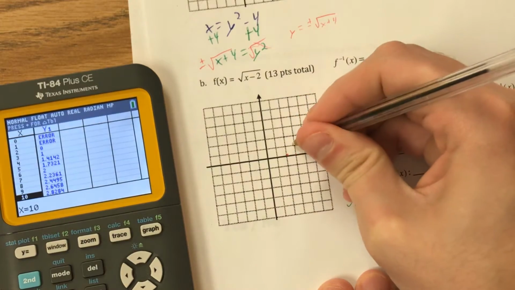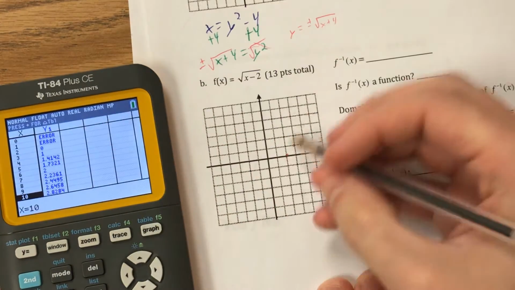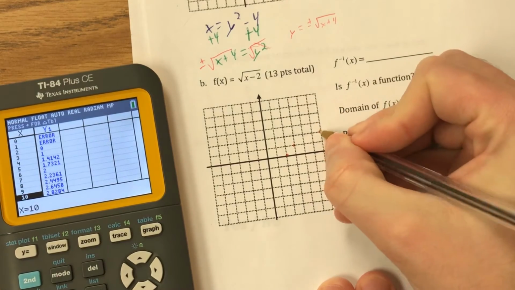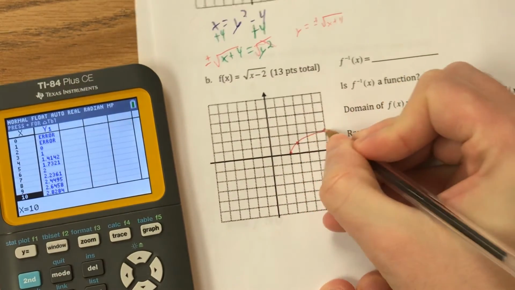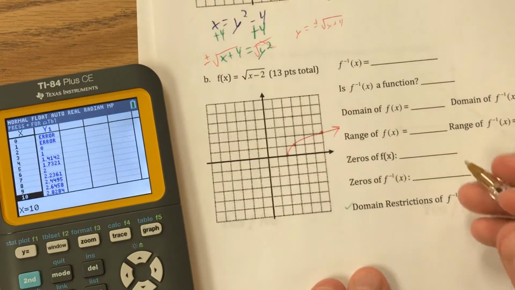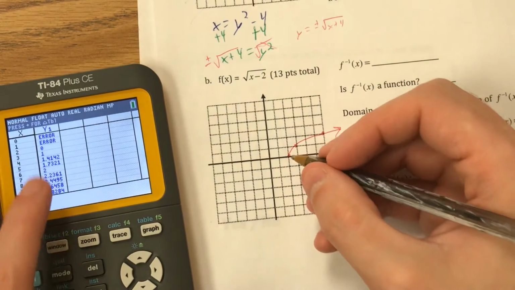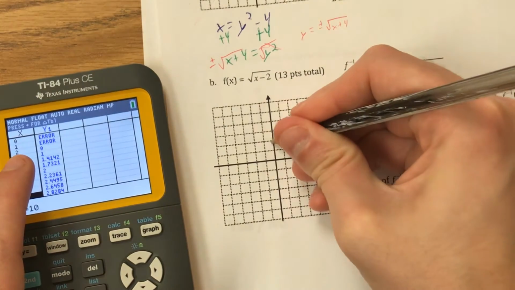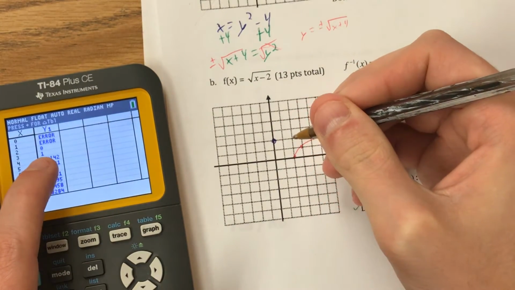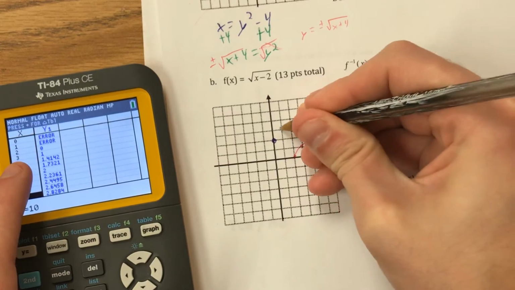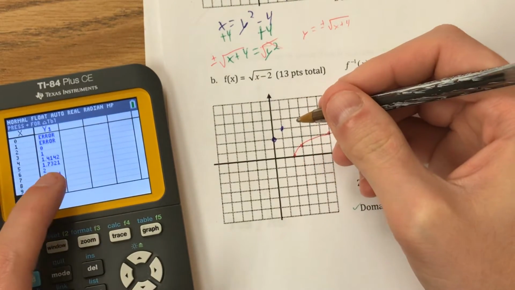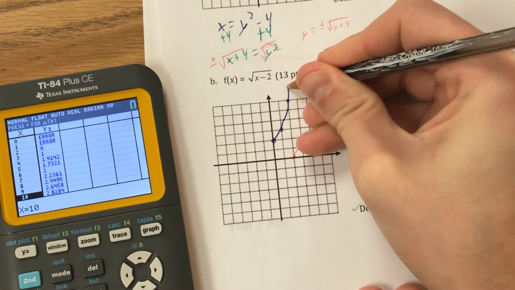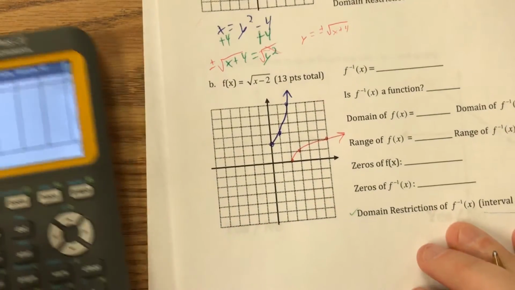I see 3, 1. And then 6, 2. So I can get 3 points on there, like so. And if I switch the points, I could do 0, 2. I could do 1, 3. And 2, 6. To look like that. And that's the inverse and the original.